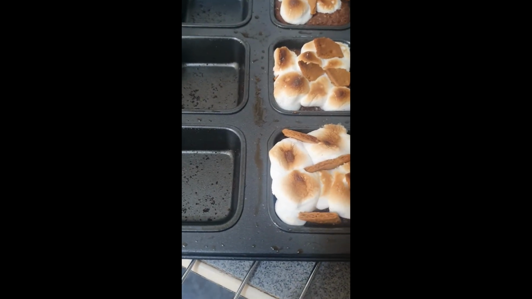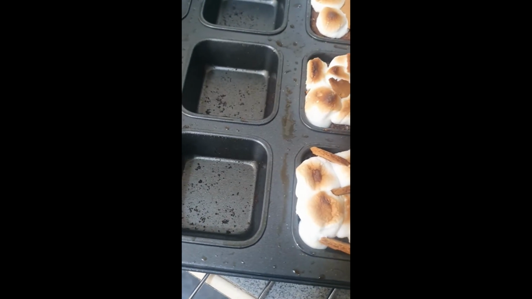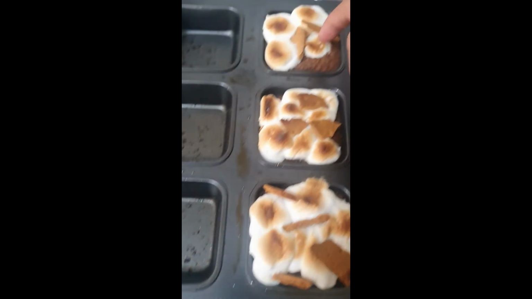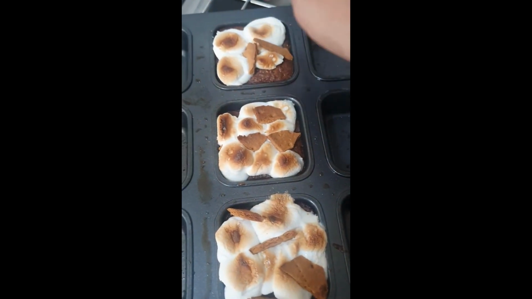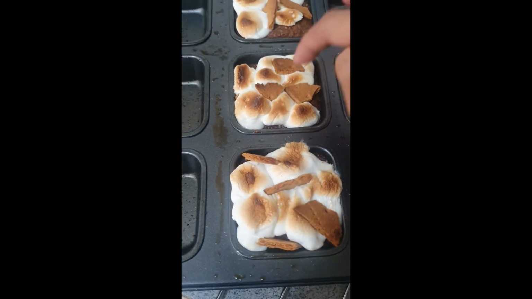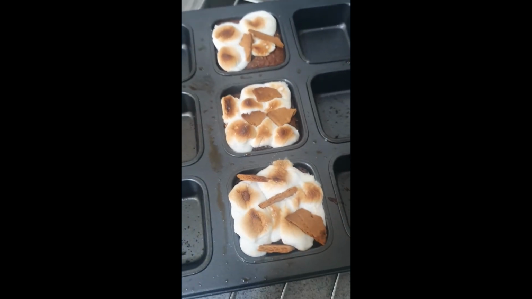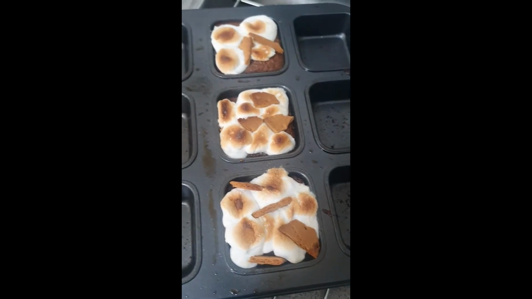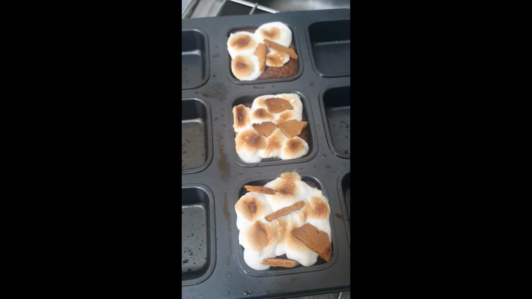Okay, let me just spread it a bit because not every single part has a marshmallow. All right, so let me cool this down and then remove it, and I'll see you later.